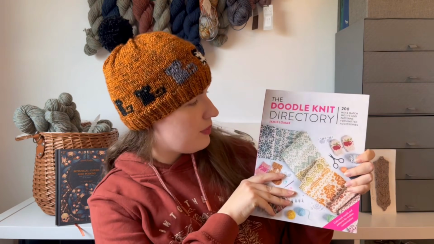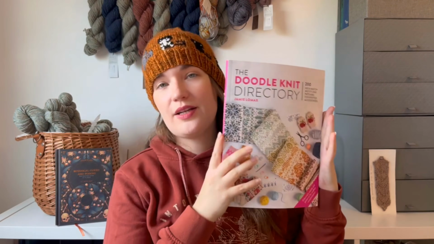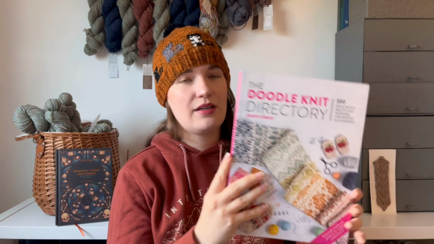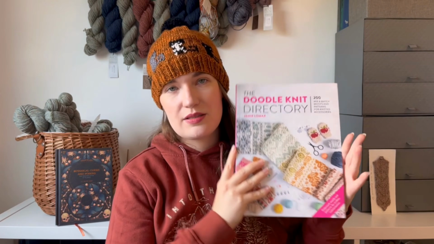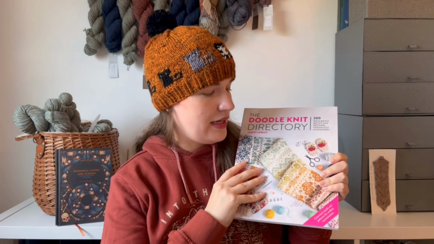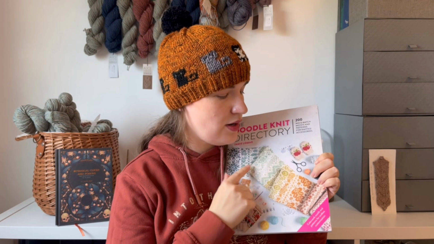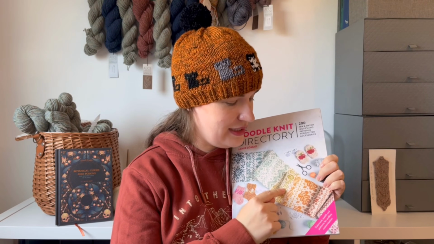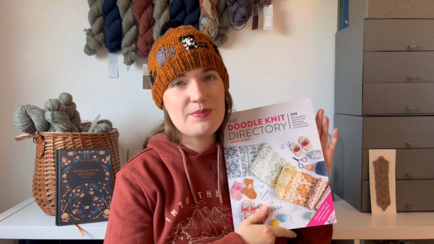This is a book by Jamie Lomax called the Doodle Knit Directory, and Jamie Lomax has a company called Pacific Knit Co. She designs modular knitting patterns that basically consist of the blank canvas that we talked about earlier and different kinds of little patterns that you can use to fill this blank canvas with. You can do all of this for free, basically. Everything I talked to you about, like figuring out how many stitches you need for a hat, having it as a blank canvas and stuff like that.